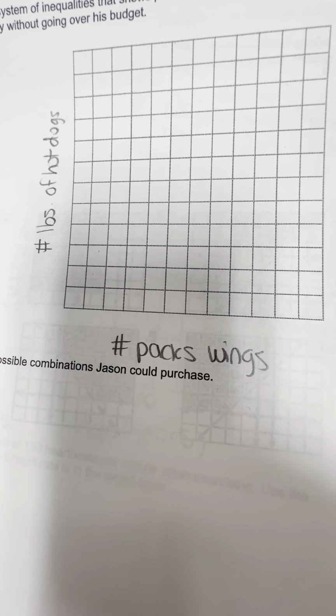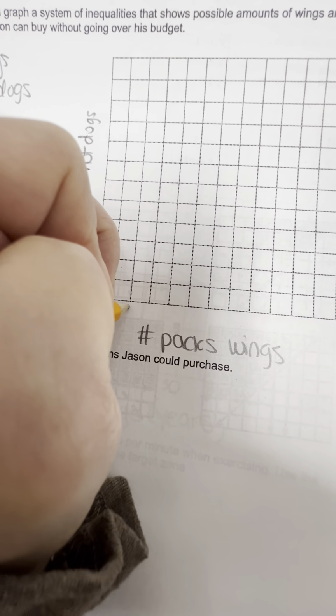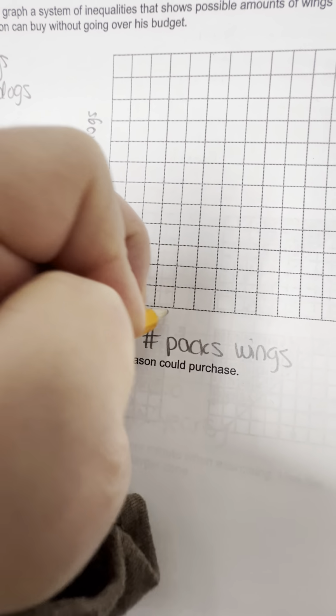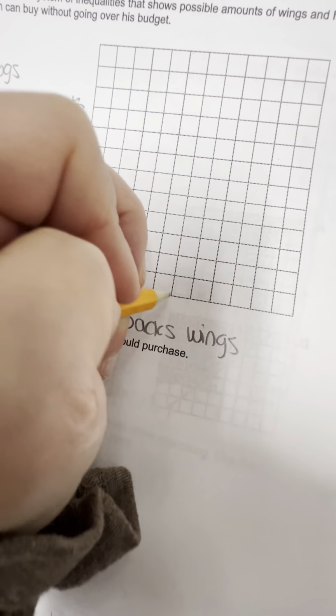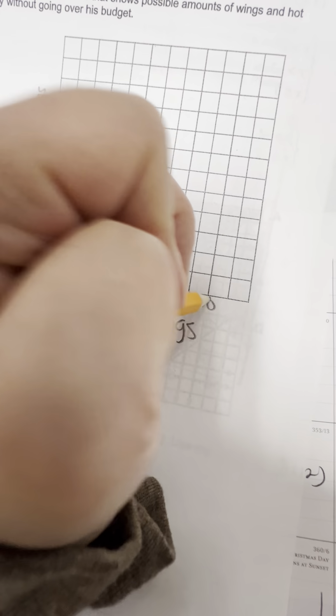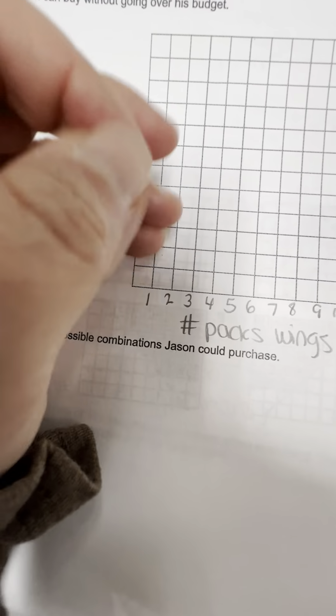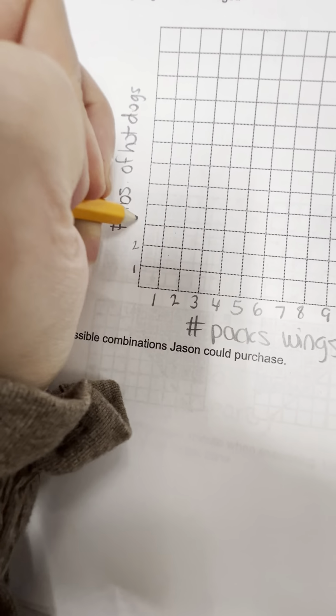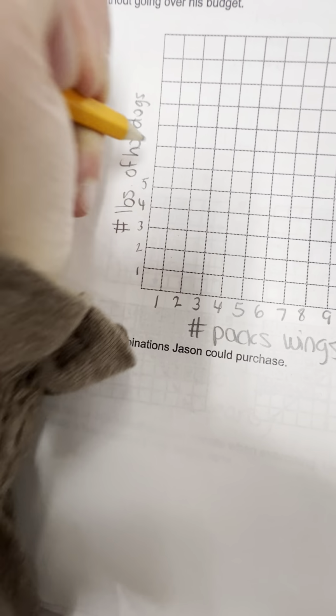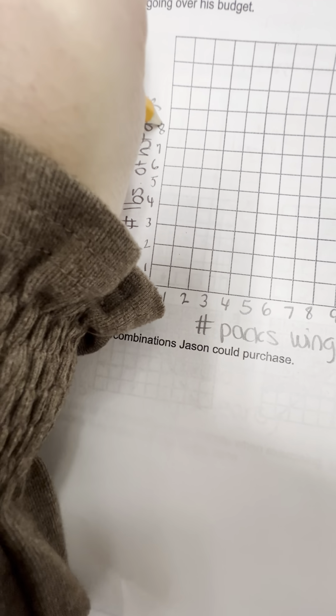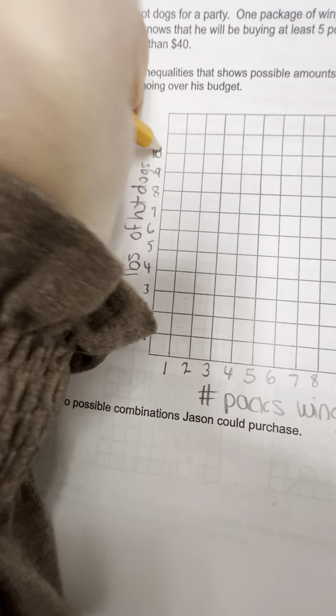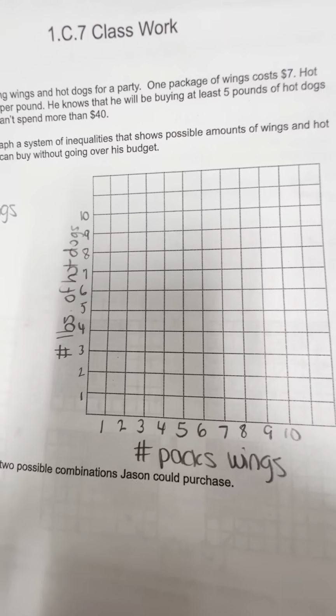So we're going to go with packs of wings. So we'll do 1, 2, 3, 4. I'll just do these by ones because it shouldn't be too crazy high. Let's do 10. And then we'll do the same thing over here. So we're just going to mark these 1, 2, 3, all the way up to 10. And let's make sure that we have this good to go.